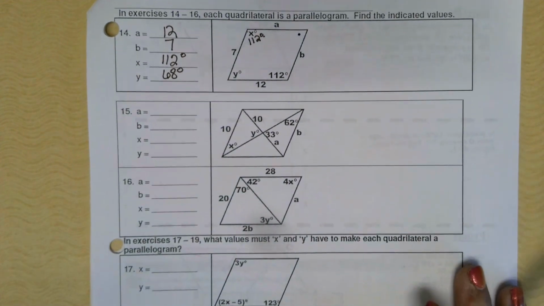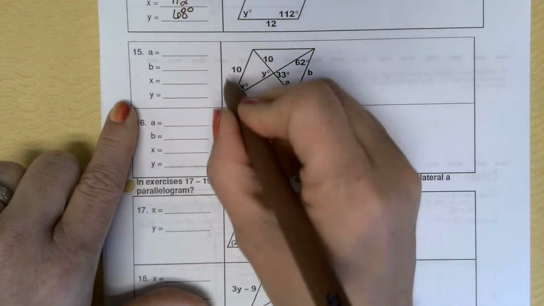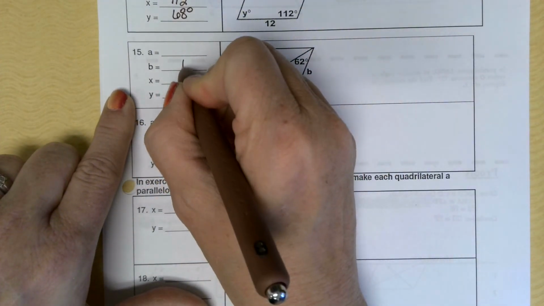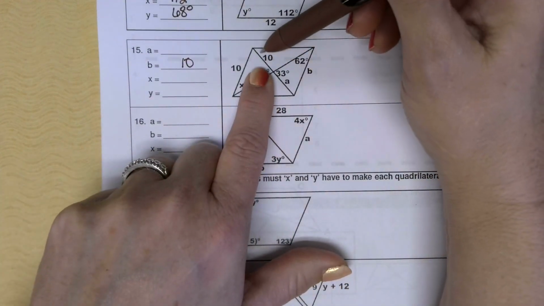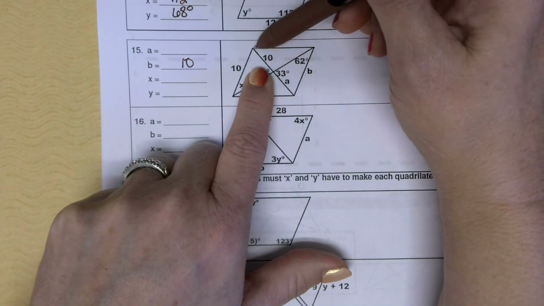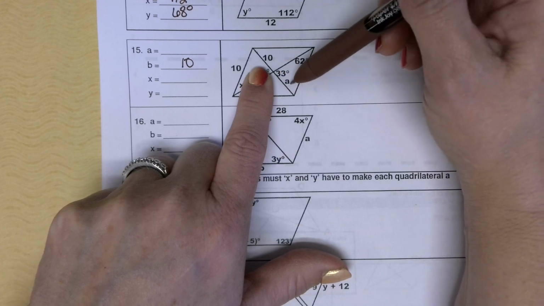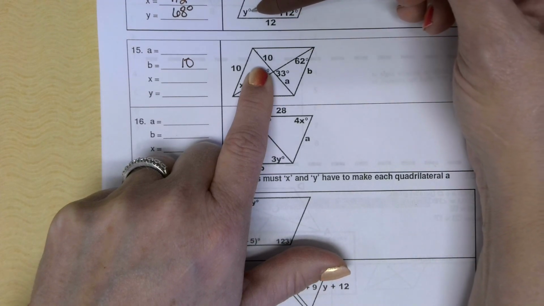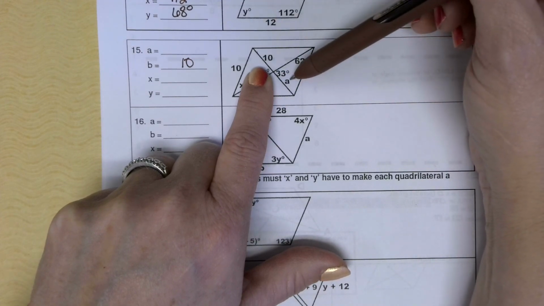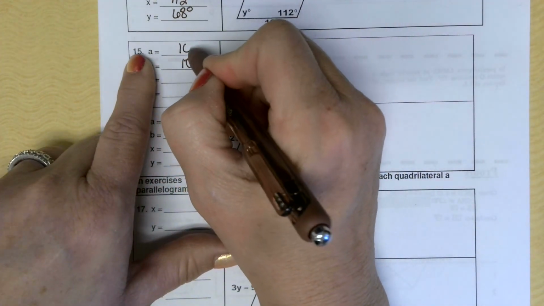Okay, number 15. Okay, real easy. I know segment B is 10. It's very obvious. Okay, we've got a diagonal that has a number on it. So if this piece is 10 right here, then A, which is representing this segment, has to be 10. Now, guys, pay attention. If they want an angle, they're going to put the little degree symbol. If they want the segment, there's no degree symbol. So this segment A is 10 as well.